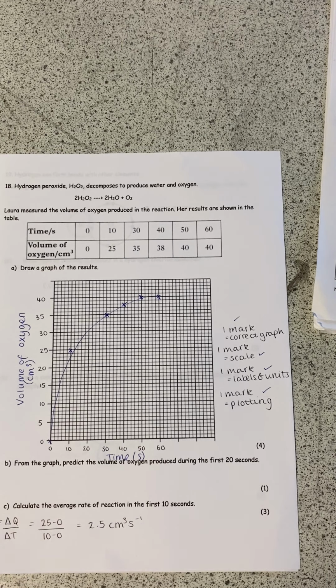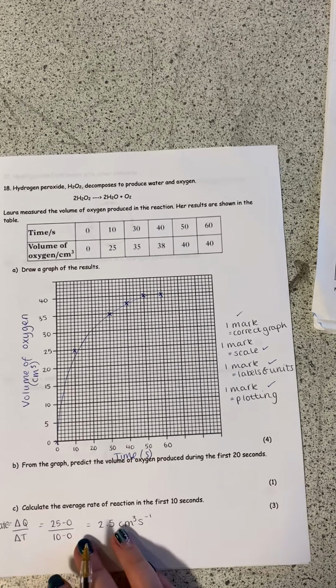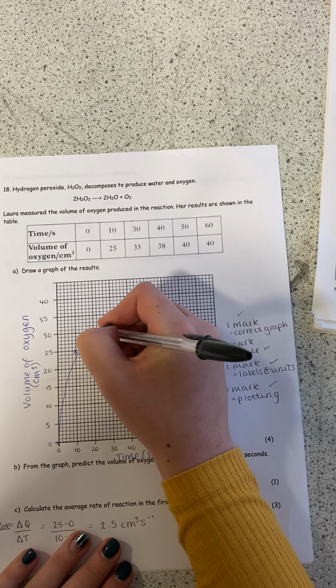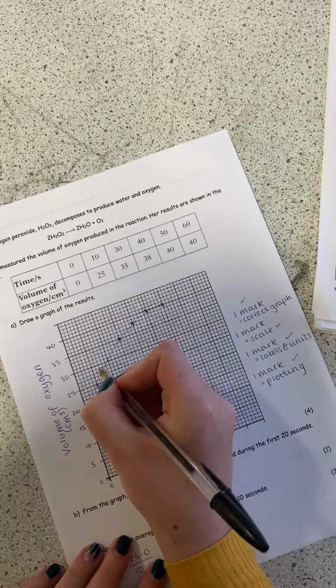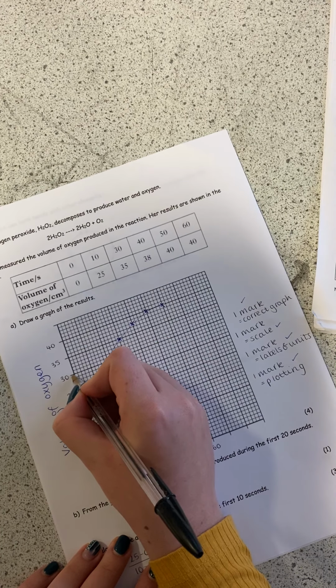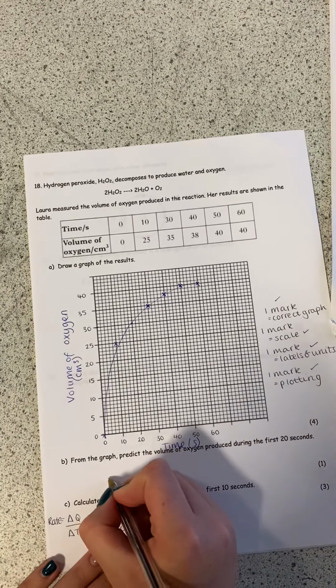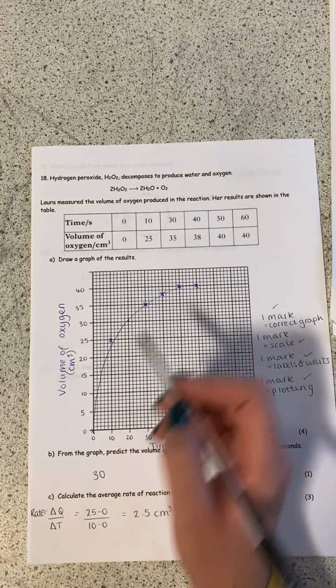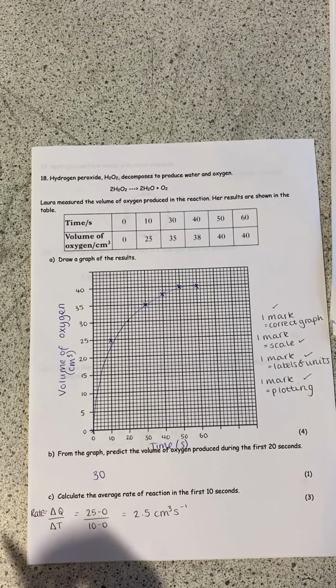So it's asking, from the graph, predict the volume of oxygen produced in the first 20 seconds. So we're going to go to 20, we're going to take it up to about here, and we're going to take it over here. So it is about 30. Okay, yours may differ depending on how you've drawn your line of best fit, but as long as it matches up to what you've got, then you'll get the mark.